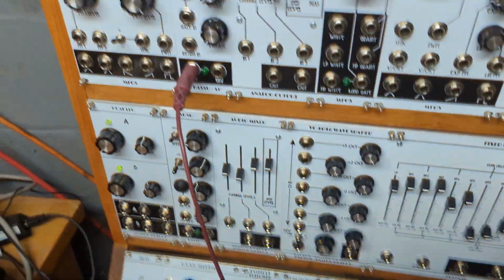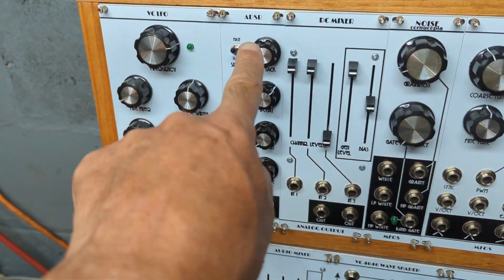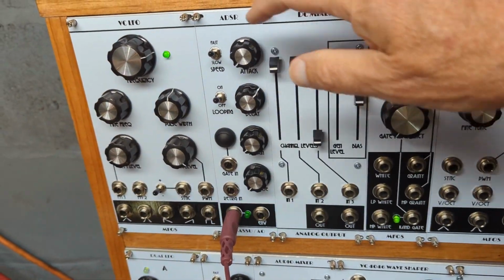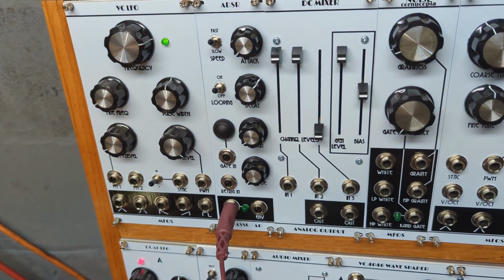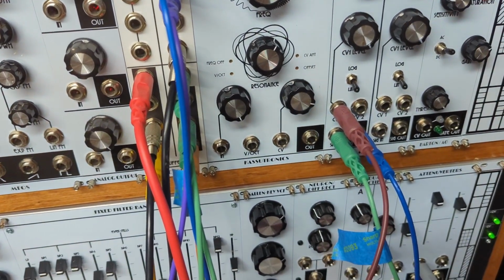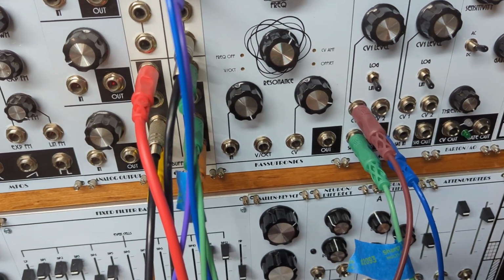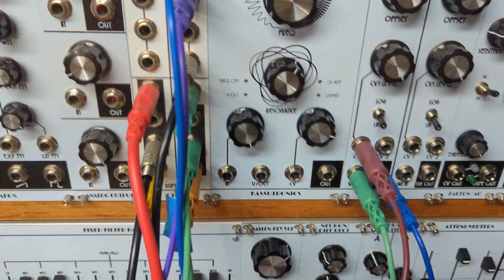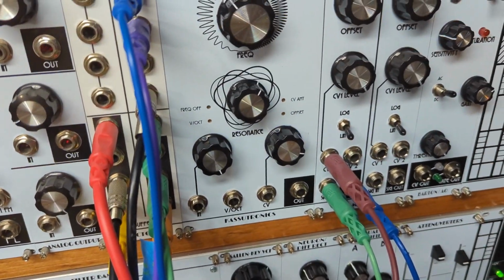okay, now here we have an ADSR in looping mode, and it's giving us a sharp attack and a long decay, and that's going into the VCA, and the result we get is kind of a bell-like sort of a sound.